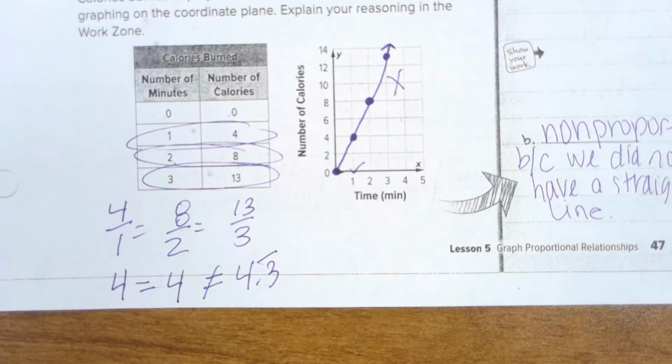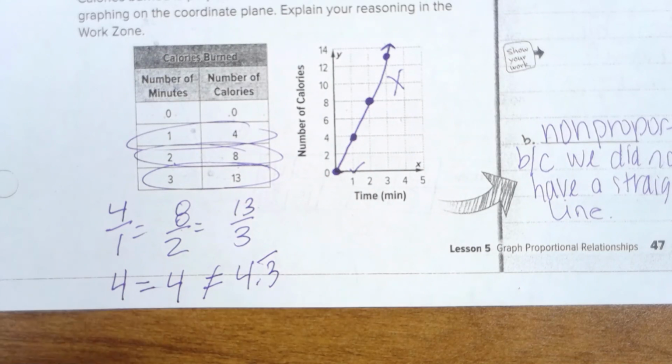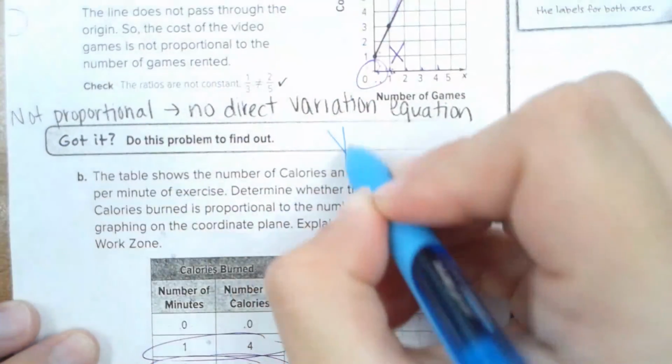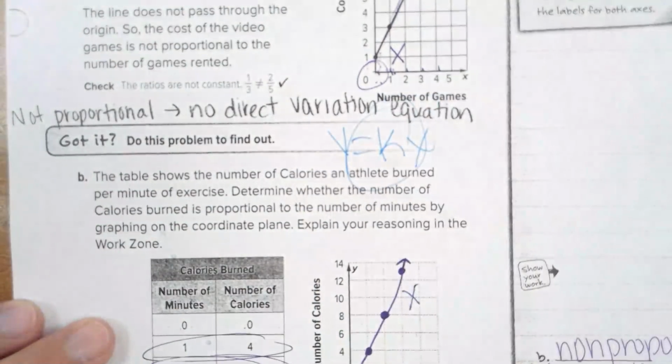Okay? So the main thing that you need to take from today's lesson is knowing the 2 requirements that make a graph proportional. One, your graph goes through the origin, and 2, your graph is going to make a straight line. So if you don't have those 2 things, then it is not going to be proportional. Another thing that I want to hint on is if you have a non-proportional graph, you are not going to have that y equals kx equation, because there's no unit rate that we can plug in for k. So this would not be happening.